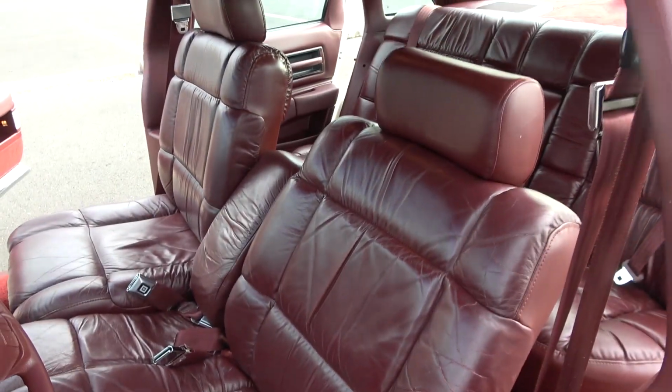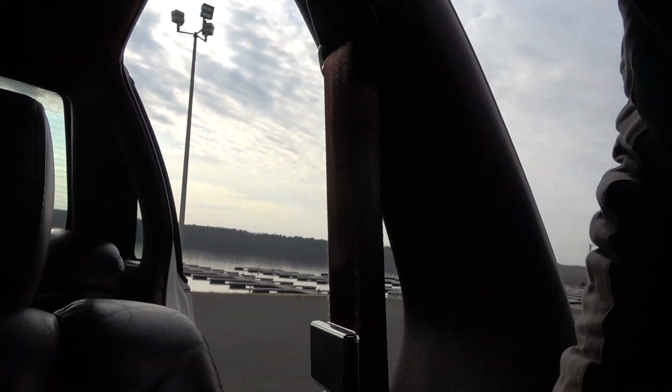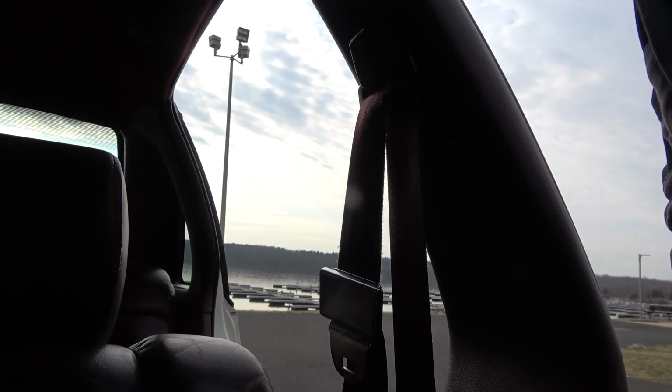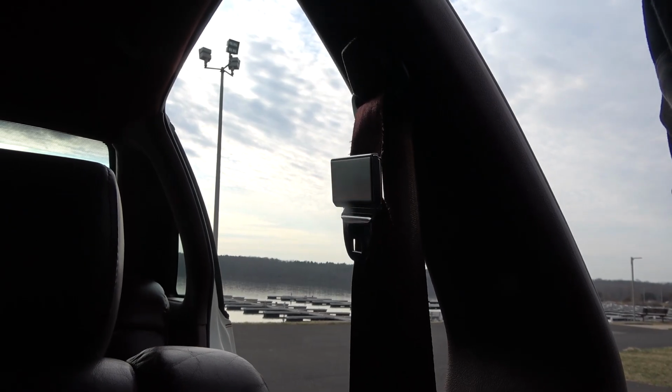On the driver's seat, as one would expect, there's wear in the bolster. The seat itself, though, is pretty good. What else? The seat belts are all pretty good. I can't see what I'm doing. They will retract themselves slowly, but it'll get there. There you go. This is all pretty good too, this plastic.